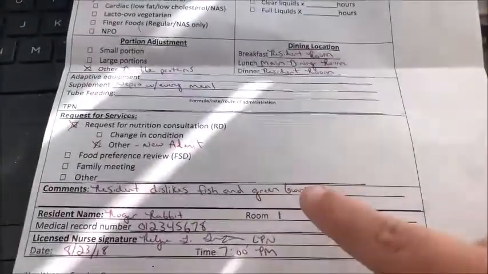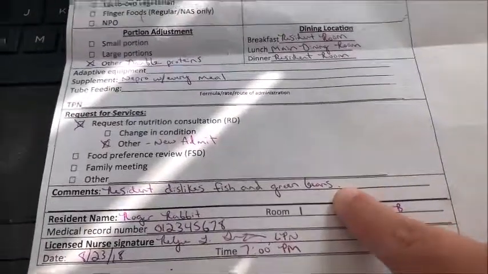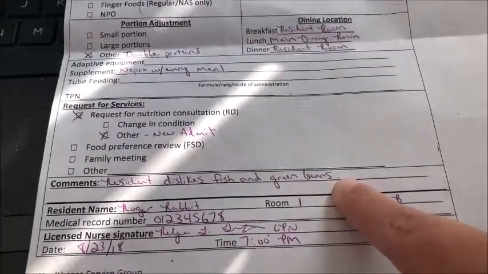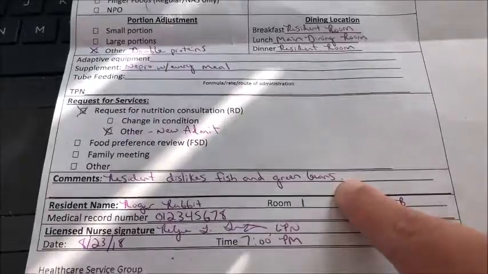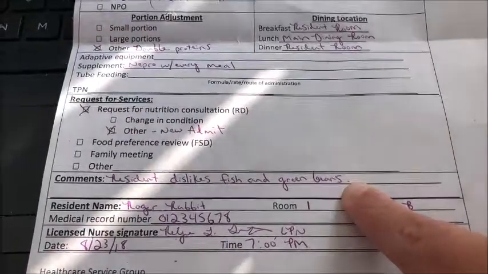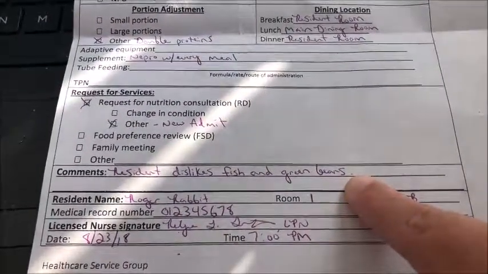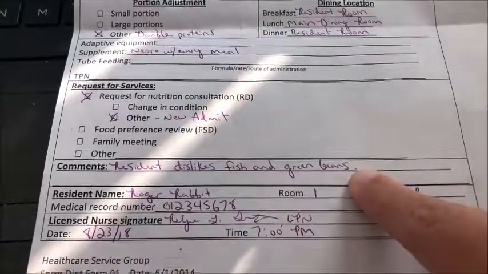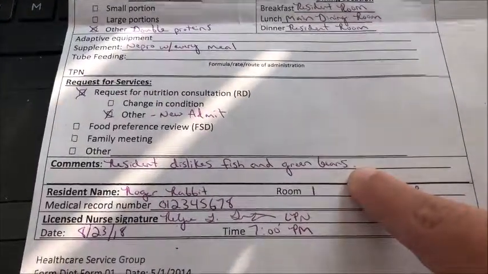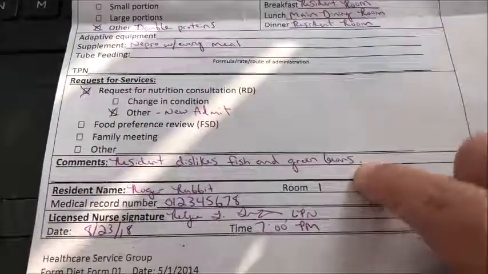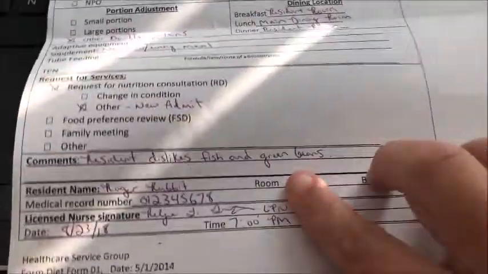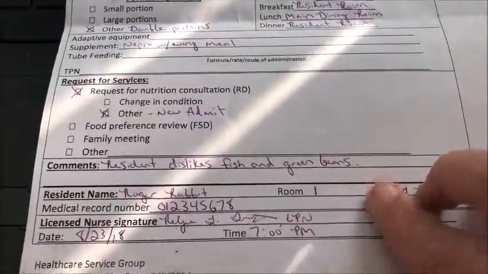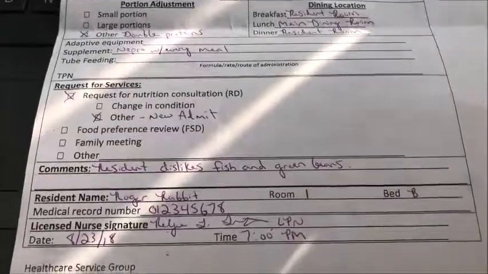But CNAs can let somebody know, and should let somebody know, if the resident tells them that they don't like a specific food, or they don't want a specific food, just so then in future, dietary can adjust their trays accordingly. And if they don't like fish and green beans, then they shouldn't be getting fish and green beans on their tray after dietary has been notified.